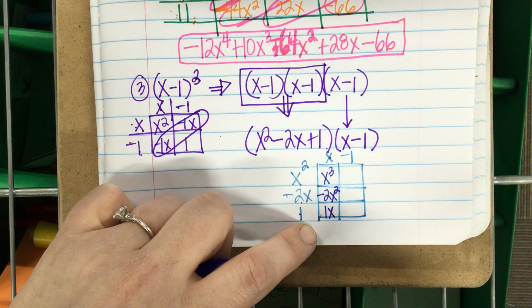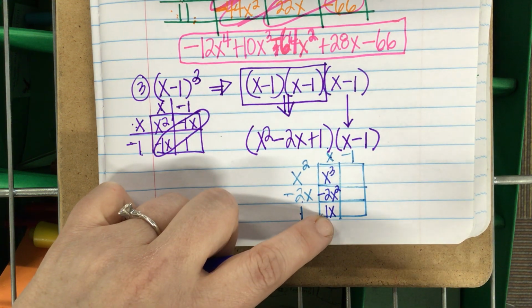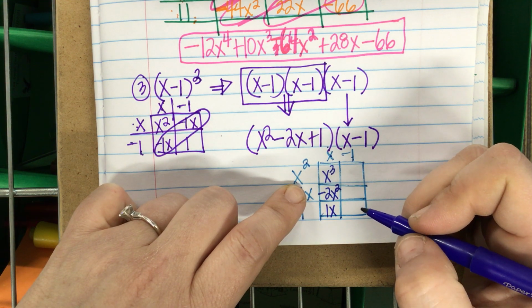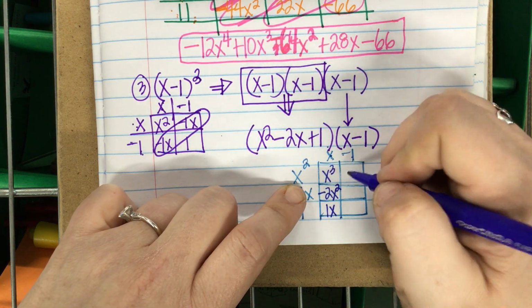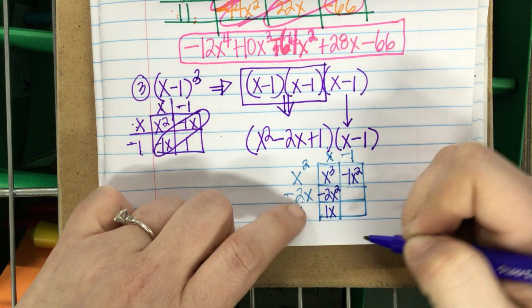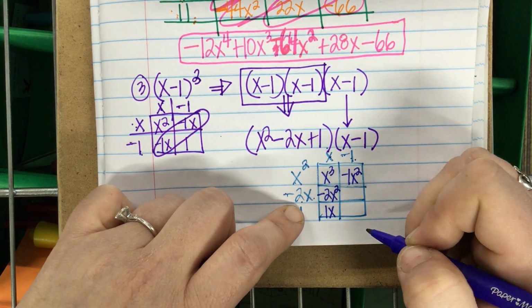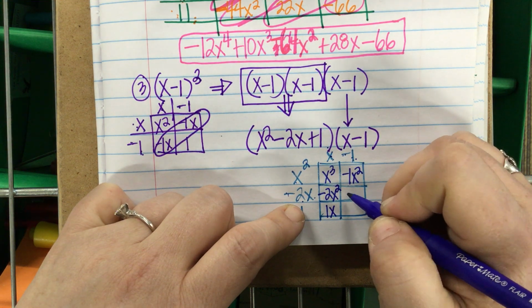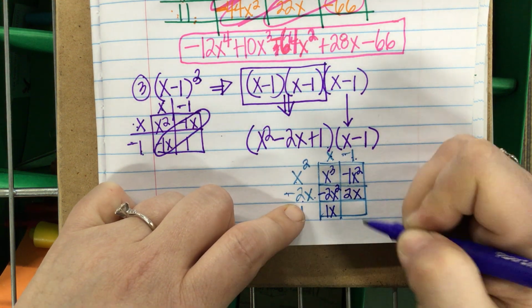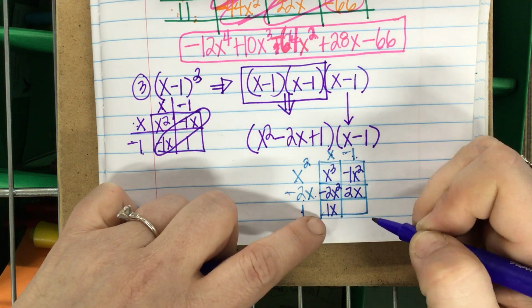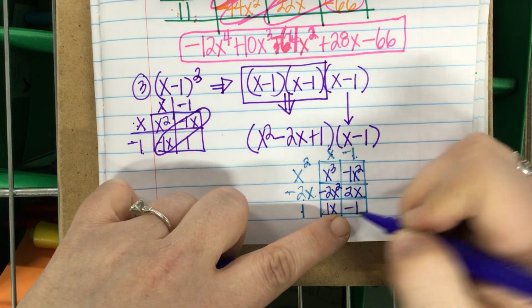1x, or just x. x squared times negative 1 is negative 1x squared. Negative 2x times negative 1 is positive 2x. 1 times negative 1 is negative 1.